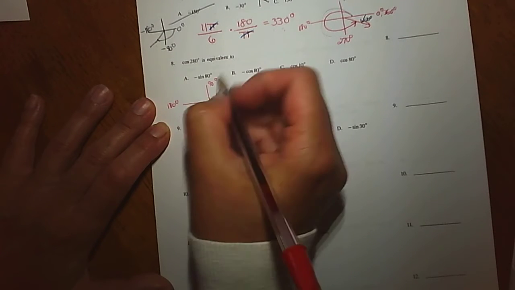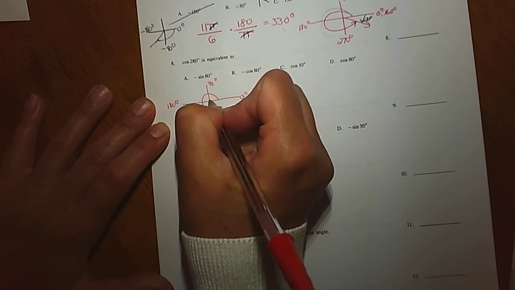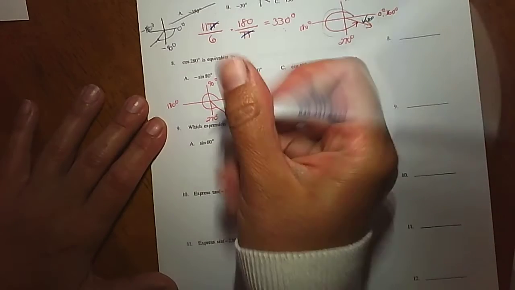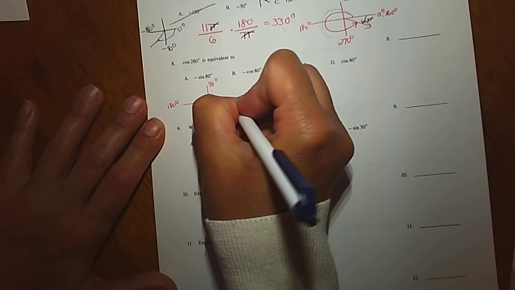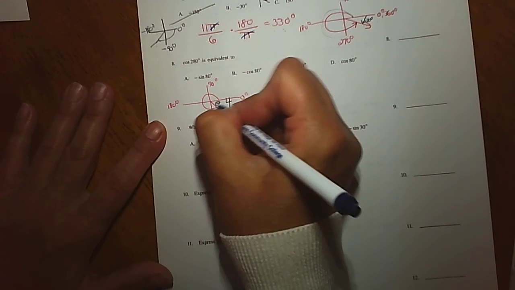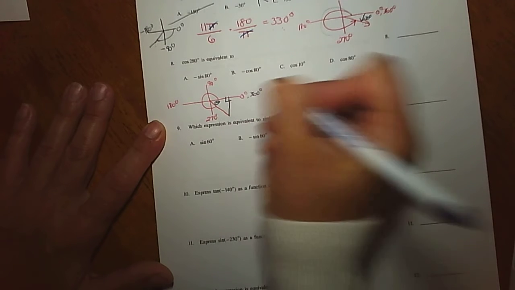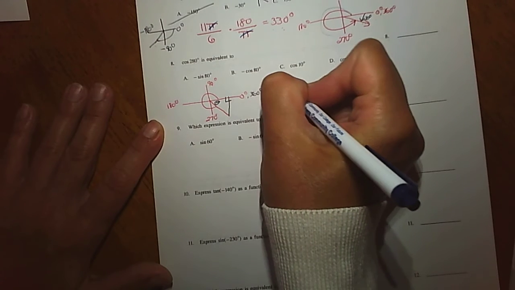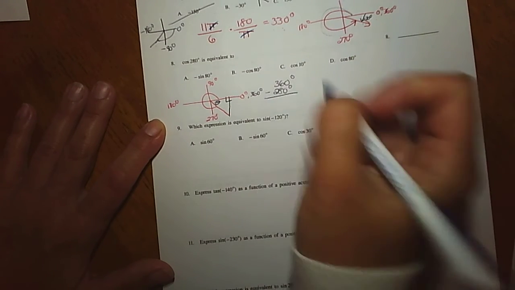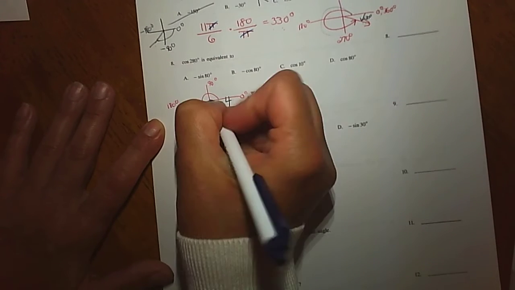So 280 is going to be about there. Okay. Now I'm going to draw a triangle. Okay. I need to know what the reference angle is in there. Well, this is almost the 360, right? So if I do 360 minus 280, if I put that in my calculator, I'm getting 80 degrees.